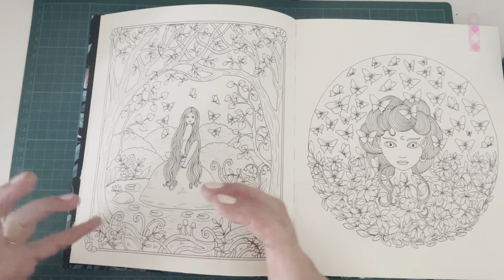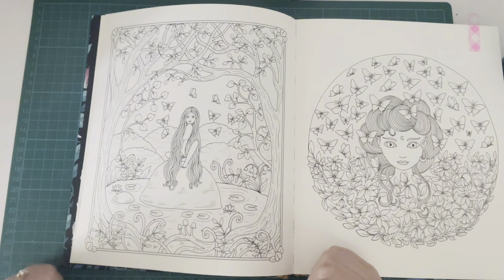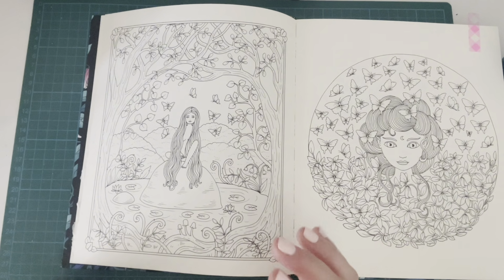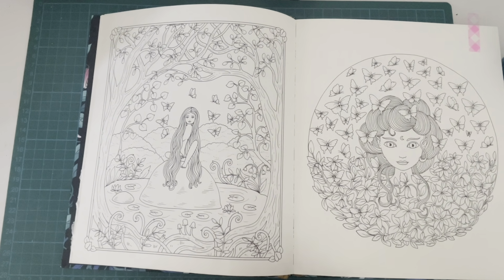So that kind of narrows down my selection, my choices, so that I don't have to go through every single one and say, well, it could do that, I could do that. I'm not a very decisive person, so narrowing my choices really helps me.